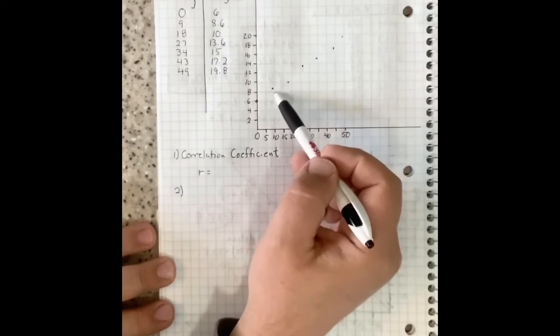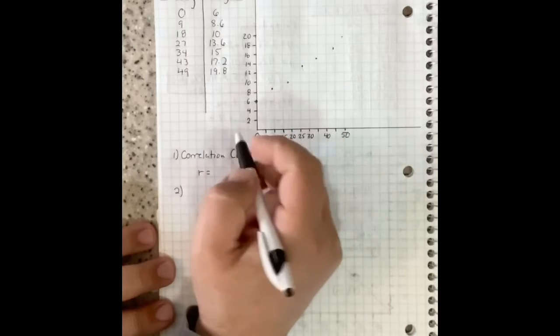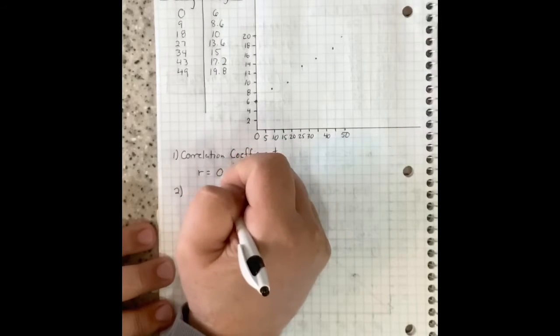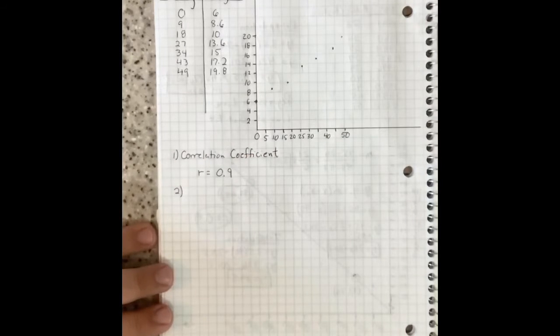The correlation is very tight. So again, I would say this probably, and it's positive. So I'd say this probably has an R value of 0.9. All right, a very tight correlation coefficient.